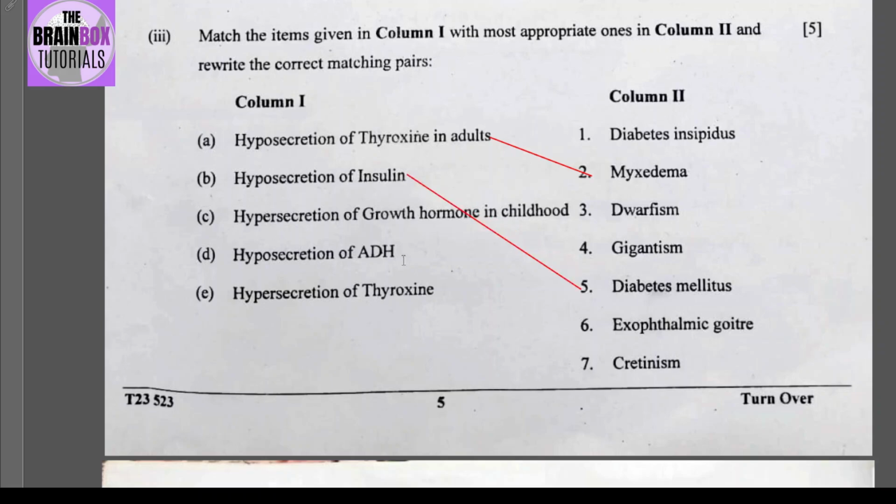Number C hypersecretion of growth hormone in childhood, that is number 4 gigantism. Number D hyposecretion of ADH, that is number 1 diabetes insipidus. Last one hypersecretion of thyroxine, that will match with number 6 exophthalmic goiter.